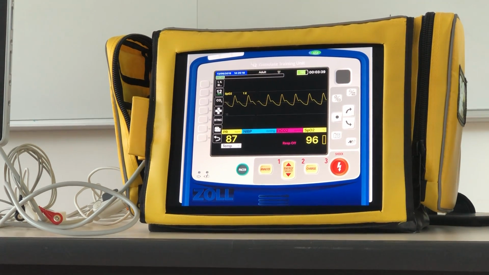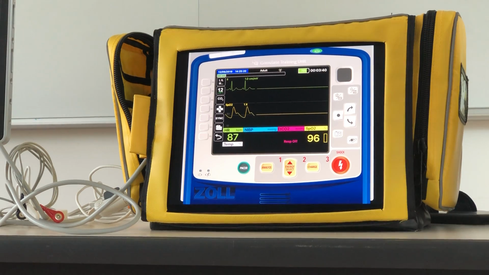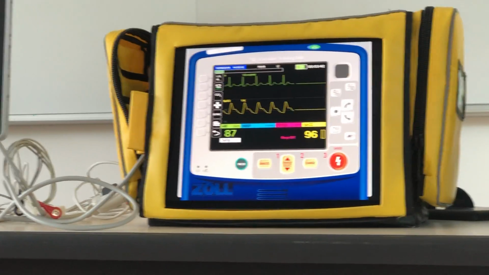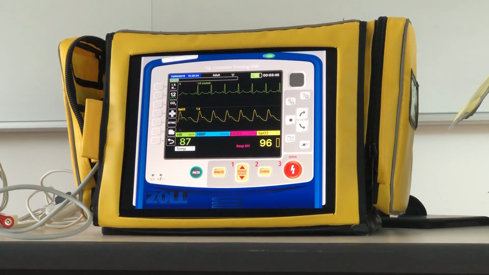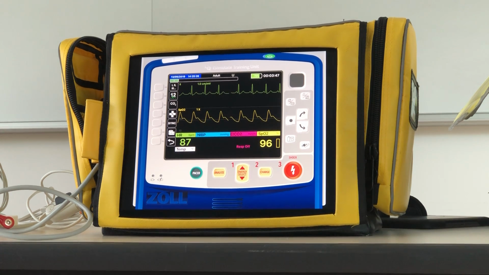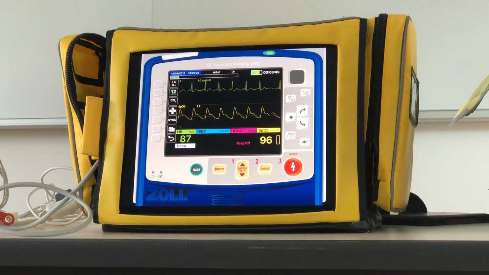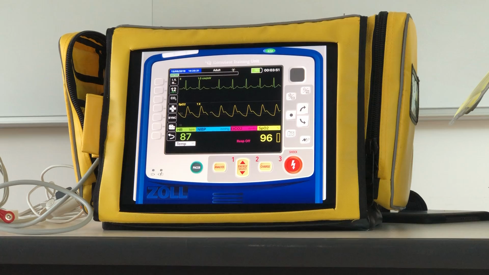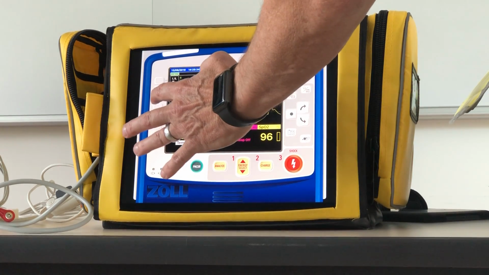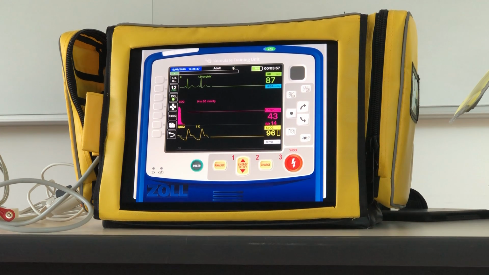Once they hook that up to the patient, you just hit the eyeball, and now they're going to see their ECG tracing. Okay? Same with your capnography. They have to hook up, and on a LIFEPAK, you turn on the capnography, they see it. On a Zoll, you put on the capnography, you have to tell it you actually want to watch it, and then it'll come on.